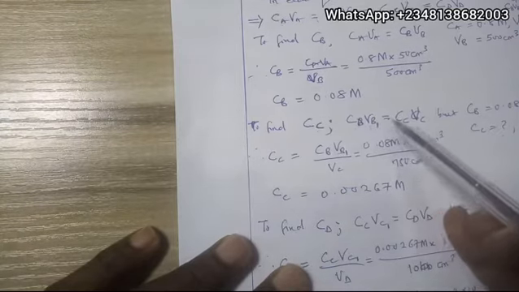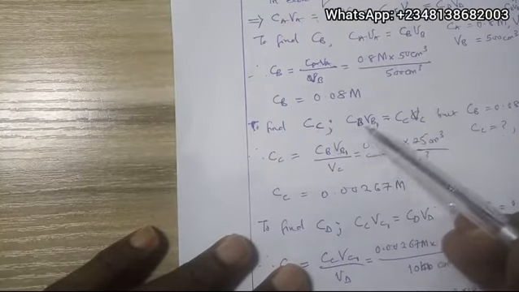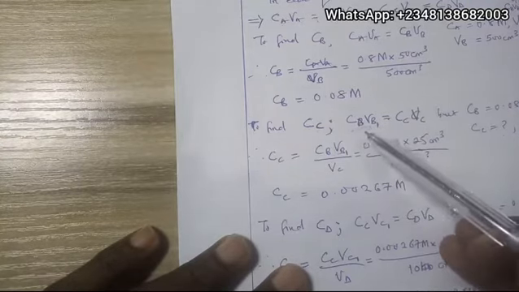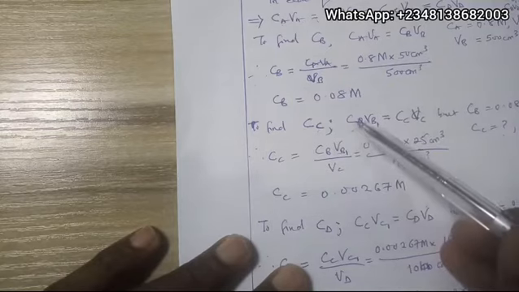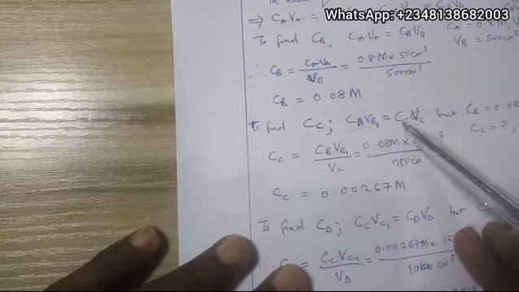CBVB is equal to CCVC. We decided to use this because we have already determined CB. So that's why we are using this.